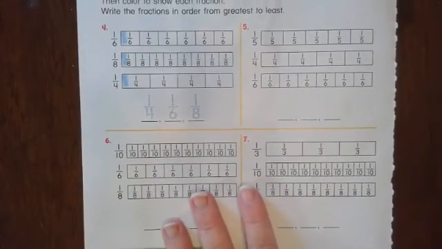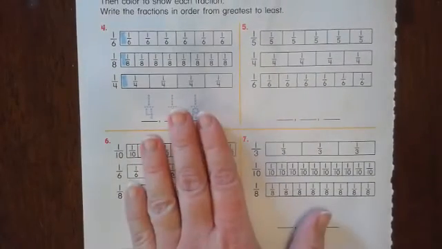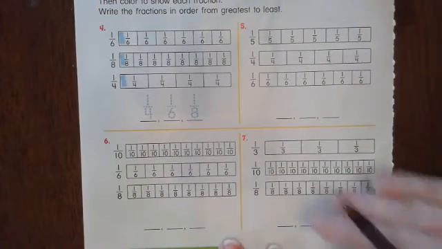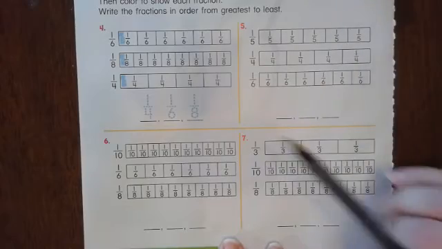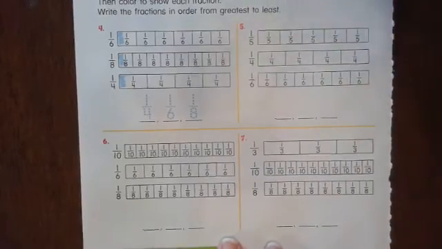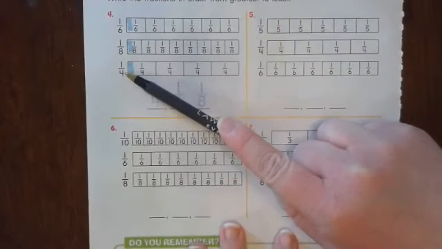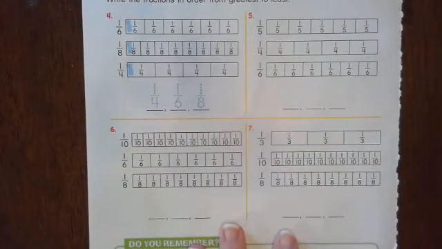All right, so let's look at the back here. Now would be the time to do number 4, because now we're going from greatest to least. So it's the same idea, but we're going from biggest to smallest now instead of the other way around. Okay, so we have 1/6, 1/8, 1/4. Oops, sorry, Copper sees something in the backyard.